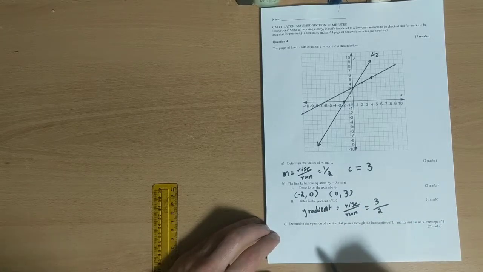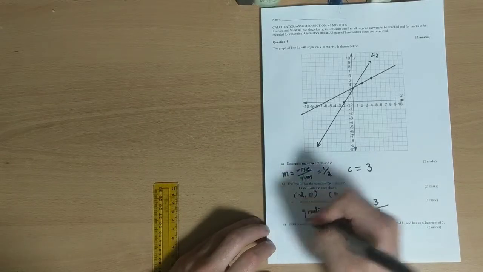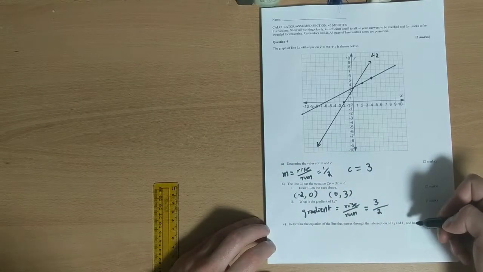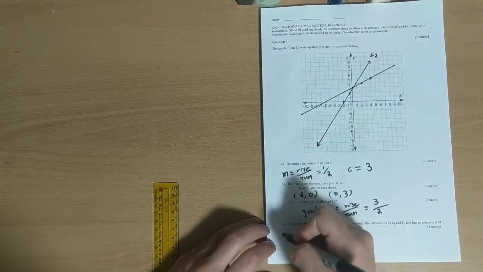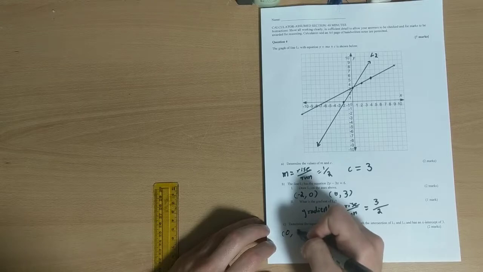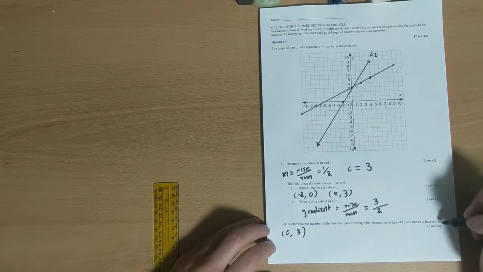Part C. Determine the equation of the line that passes through the intersection of L1 and L2 and has an x-intercept of 3. So it's given us 2 points that this line goes through, and it wants us to find the equation of the line. The first point it's given us is the intersection of L1 and L2. So that's this point here, the point (0, 3). And it has an x-intercept of 3.